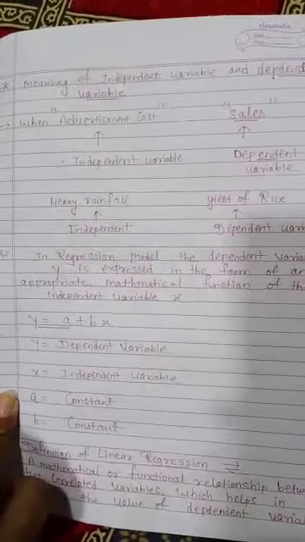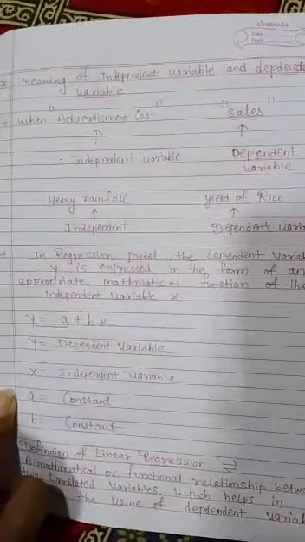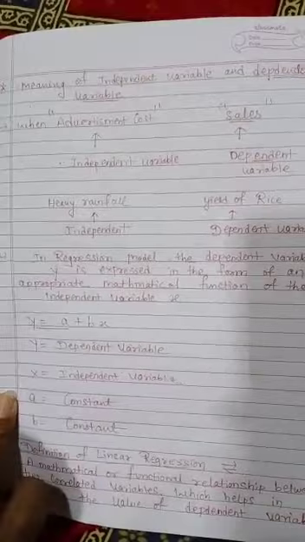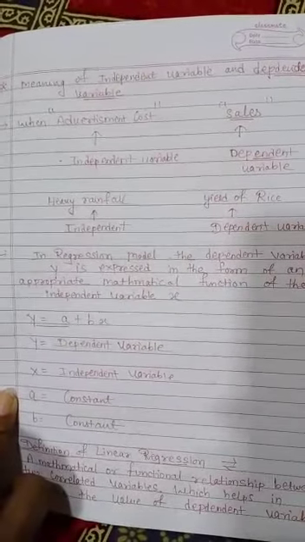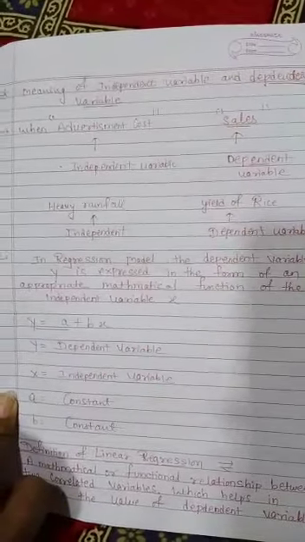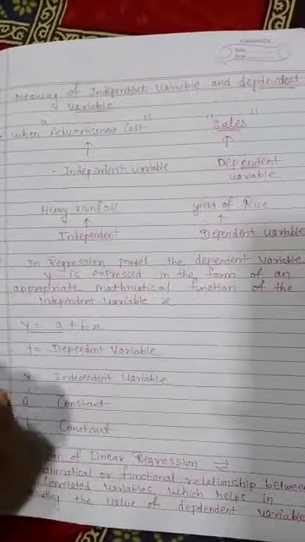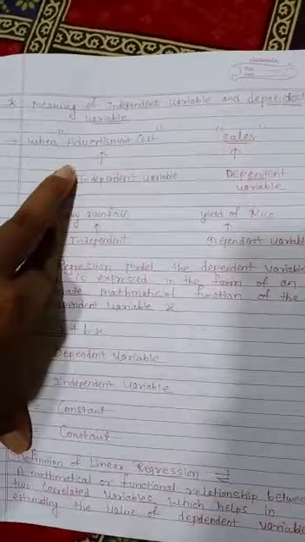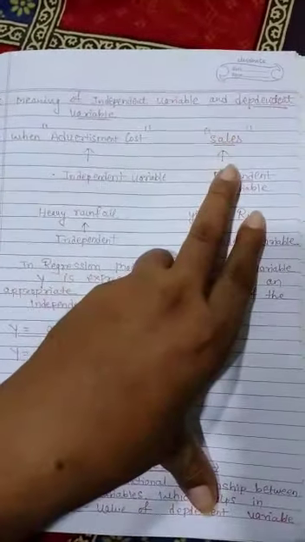No doubt there are several other factors which increase sales of the organization, but I am talking about the main factor which is related to our practical problem, right? So you can assume x equals advertisement cost and y equals sales.